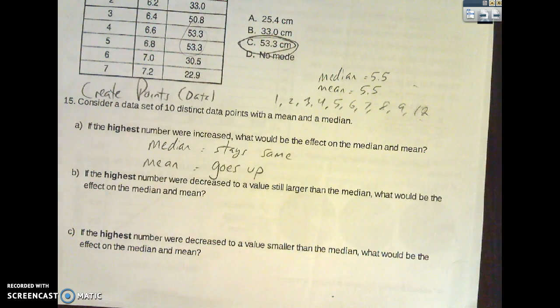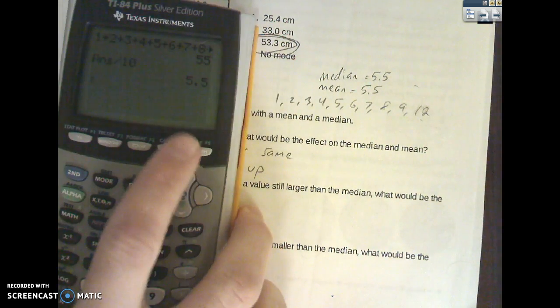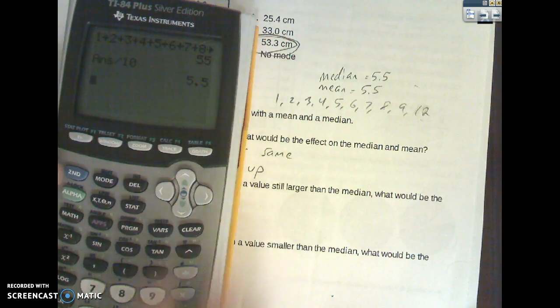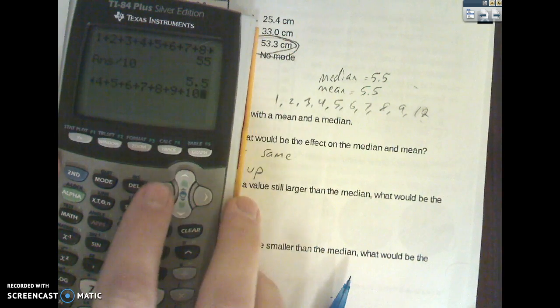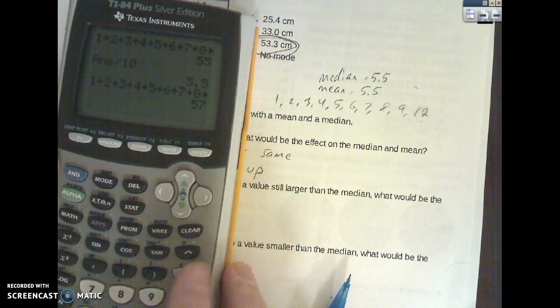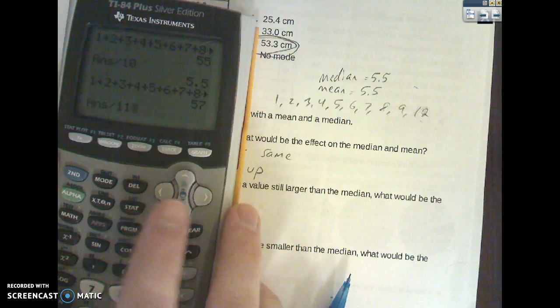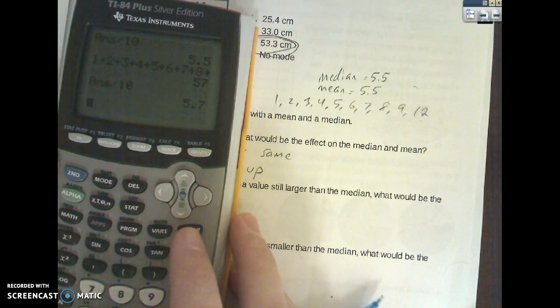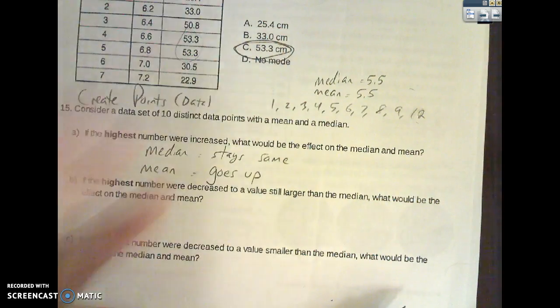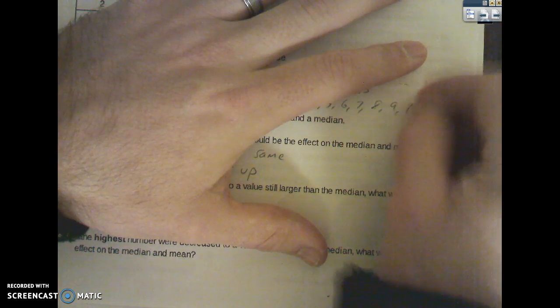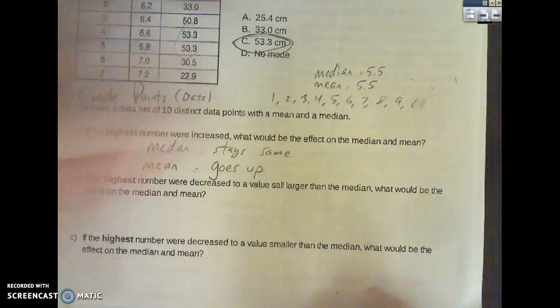Okay? And I can show that to you. There was my mean before. Now if I do this, and I change that 10 to a 12, divided by 10, 5.5 goes to 5.7. It goes up. Okay? Cool. Now, let's go back to our original problem. So this is 10, right?